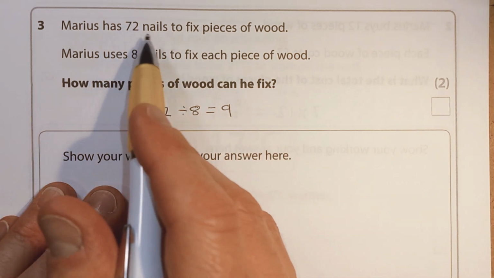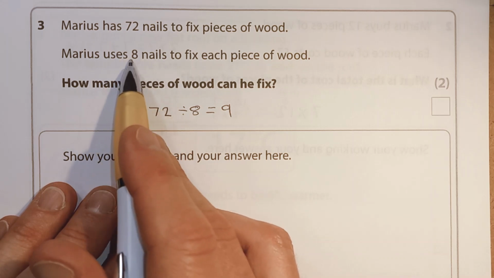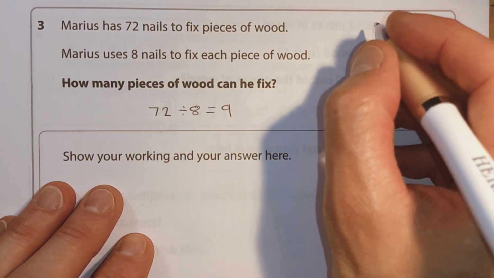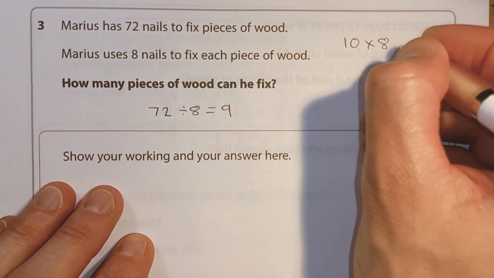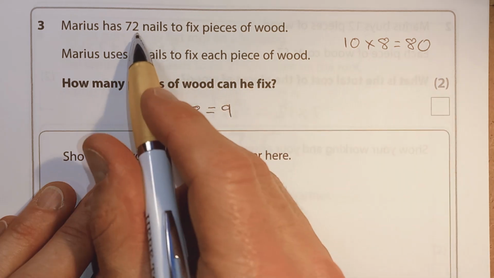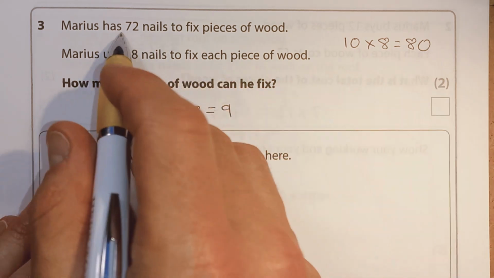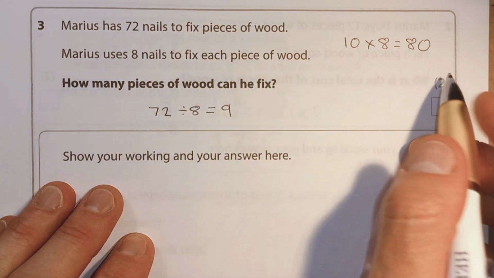You could think, how can we get close to 72 using something I know about the 8 times table? Well, what about 10 eighths? 10 times 8 would be 80. And 80 is quite close to 72. So what if we count back from 80 to 72?